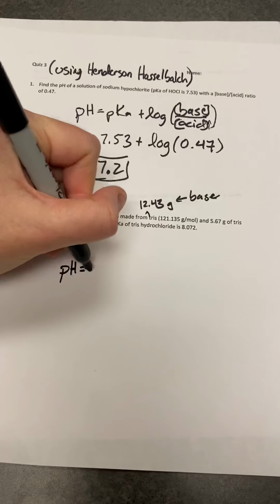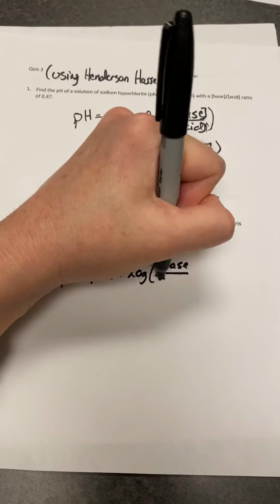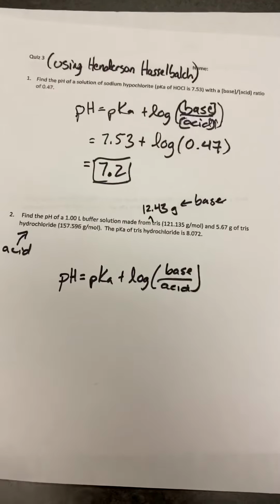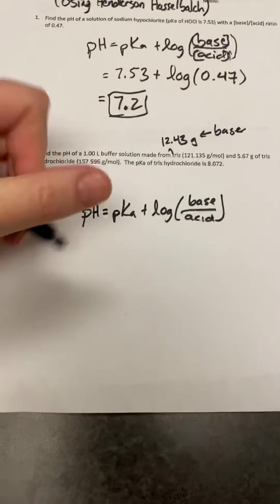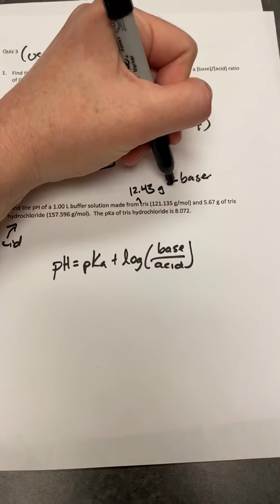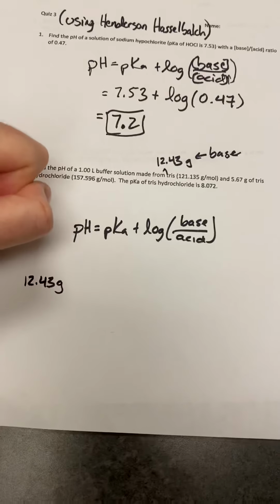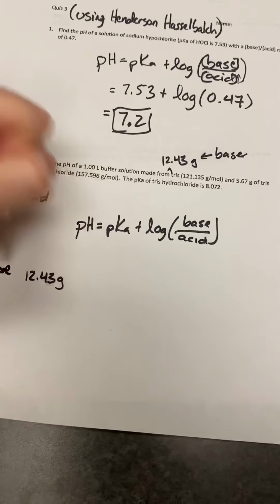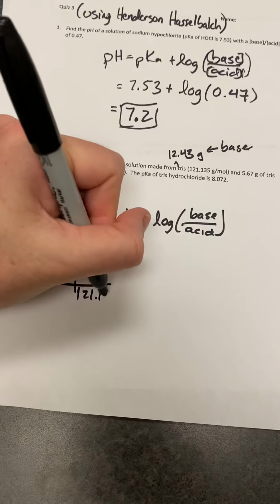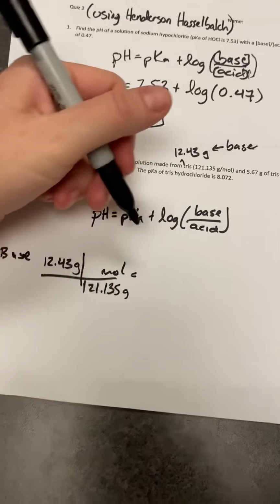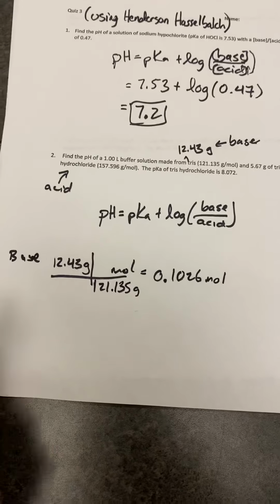Well, again, we know pH equals pKa plus the log of the base over the acid. And one of the first things I do anytime I read a problem is if I have grams, I immediately turn that into moles. So here I would say 12.43 grams. Try to keep track of what you're talking about. This is our base. So 12.43 grams divided by 121.135 grams per mole, and I get an answer of 0.1026 mole. Let's keep a couple extra sig figs. Actually, just the right number of sig figs.